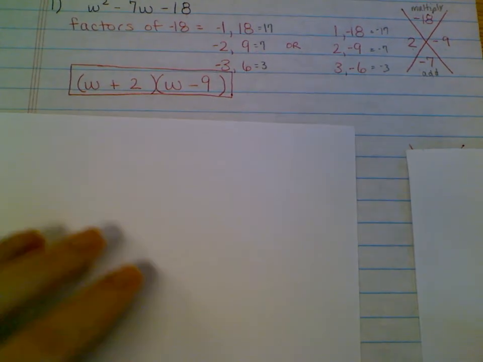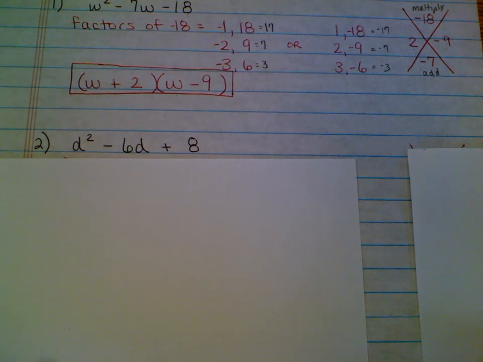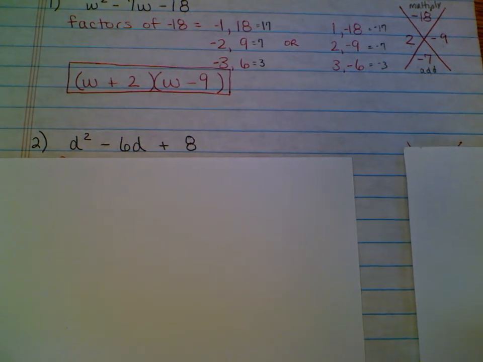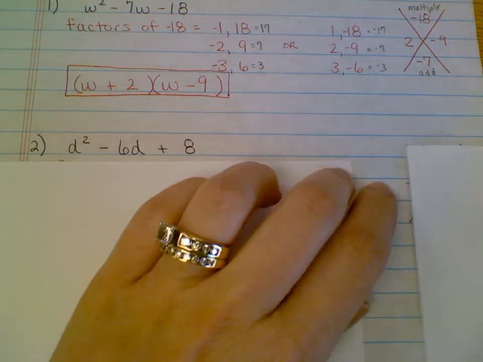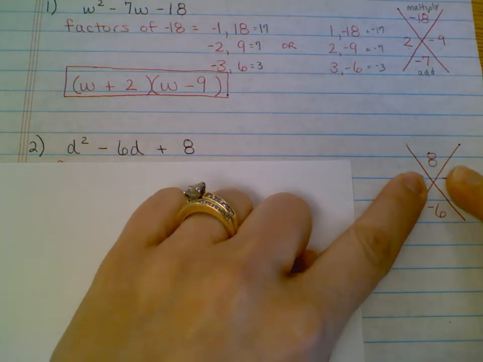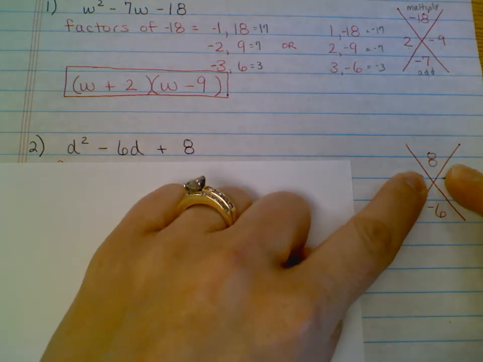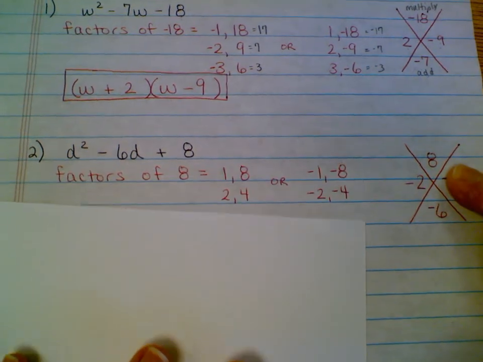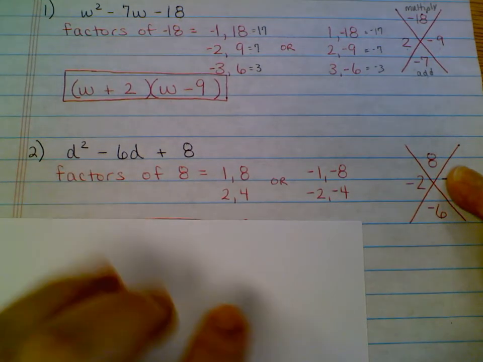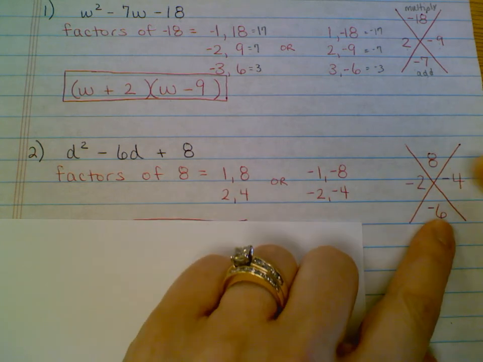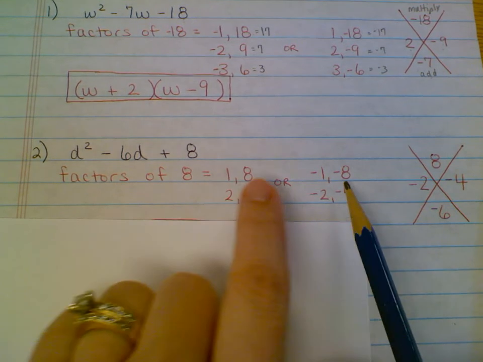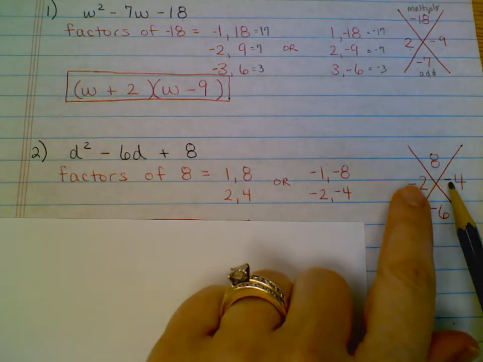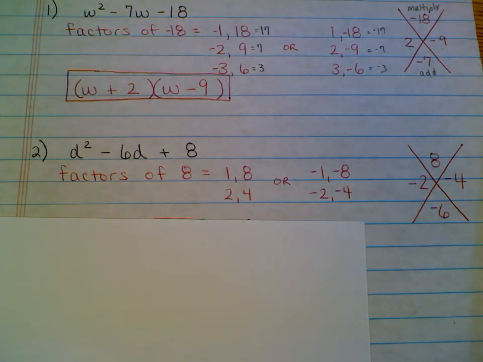So on the next one, we have d squared minus 6d plus 8. And again, you should notice this is the second problem on your worksheet, so you should just be filling it in. So in my graphic organizer, I'm finding factors of 8 that will add to negative 6. So I listed out all of my factors, so 1 and 8, 2 and 4. And so 2 and 4 add to 6, but since they need to be negative 6, that means that they're either both positive or both negative. So therefore I need them to both be negative to add to negative 6.